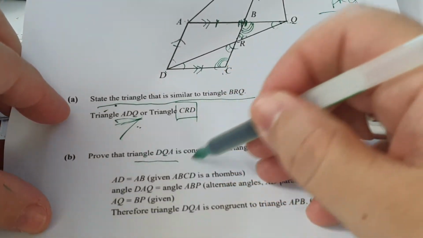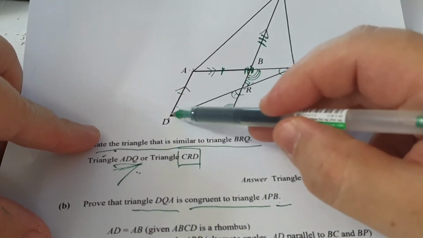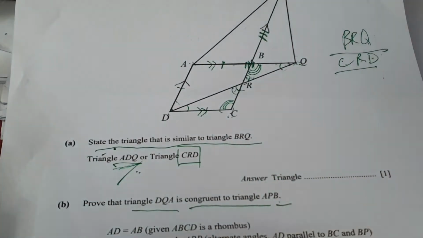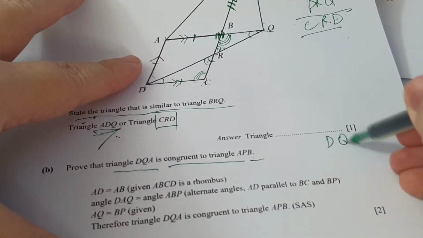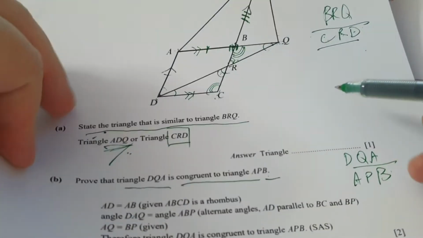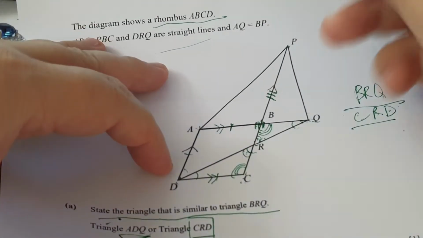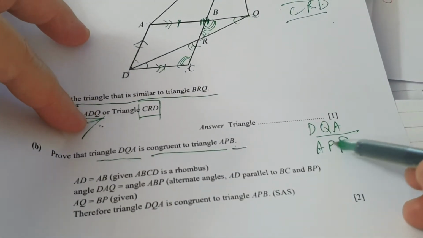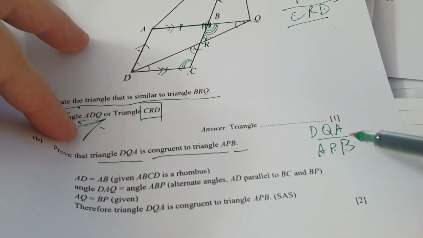Now prove that DQA is congruent to APB. So you see where is DQA? DQA here, right? Congruent to APB. So what do you do? You do like that, ladies and gentlemen. DQA, right? And APB. Then you see, just now they told us AQ equal BP. This is given. The reason is given. Okay, AP equals BP. AP equals to AQ.